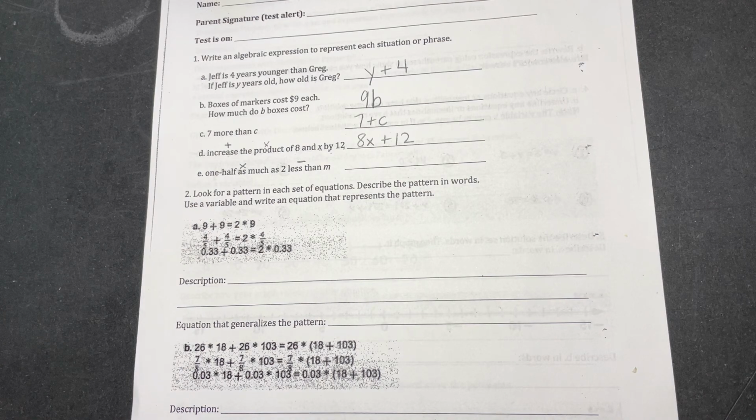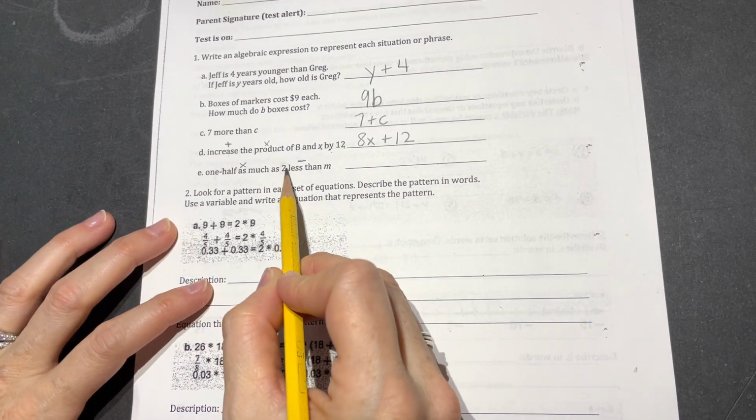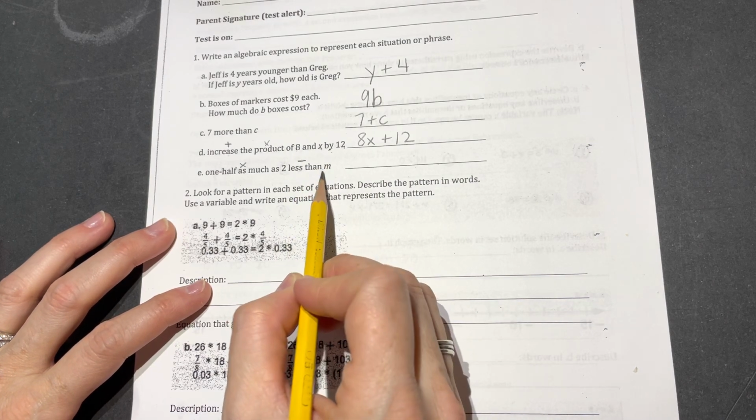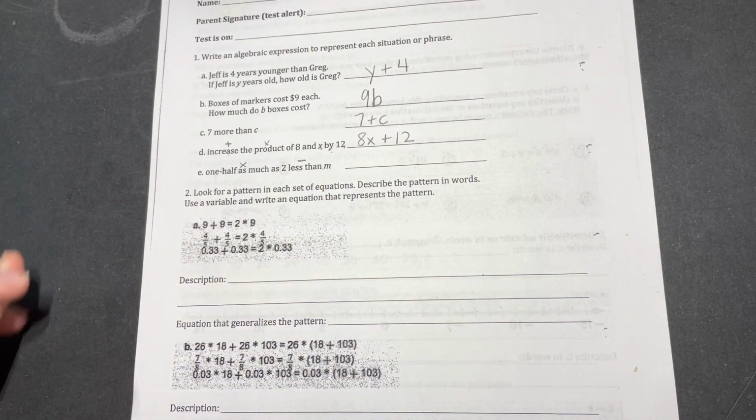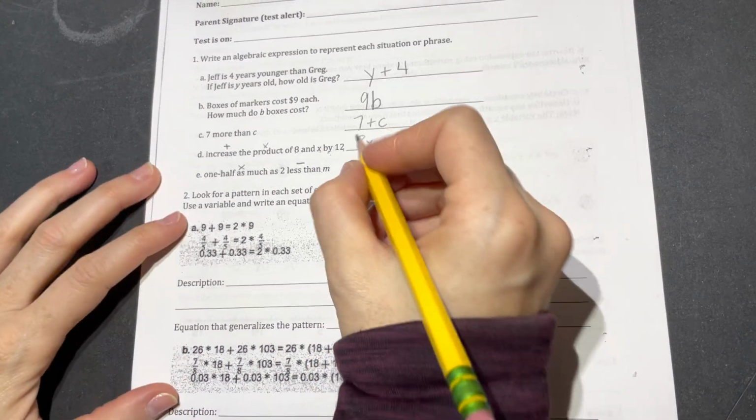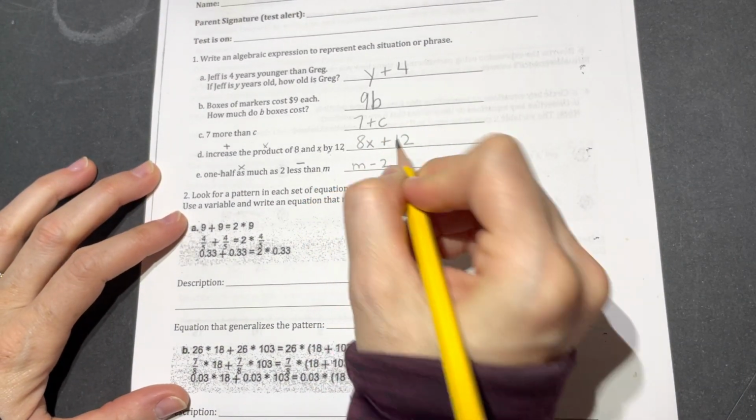So now I have my operations covered. 1/2 as much as, that's telling me to multiply by 1/2. 2 less than m. We know that less than is subtraction, so am I doing 2 minus m or m minus 2? M minus 2. It says 2 less than m. So if I put in a number for m, let's say it's 10. If I say 2 less than 10, you're not going to do 2 minus 10, right? You're going to flip it around. So we're going to do m minus 2.